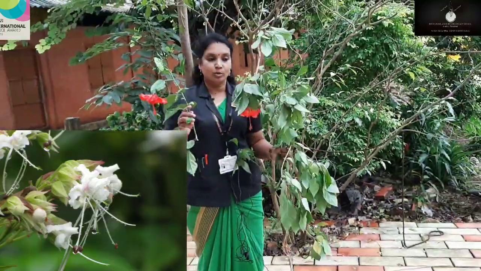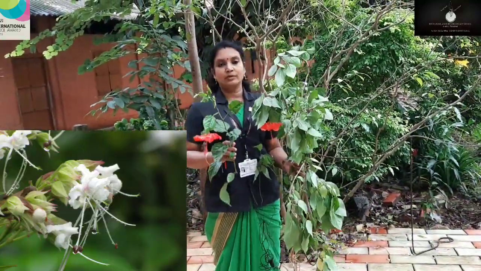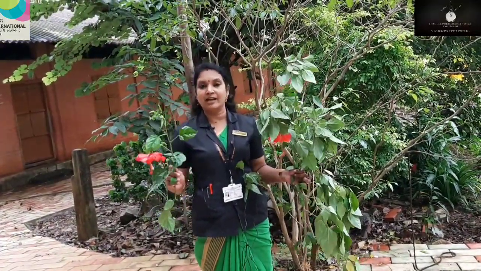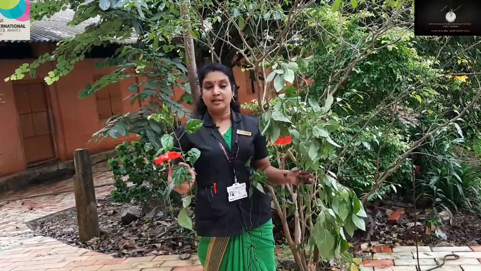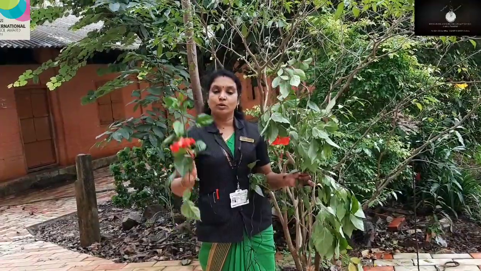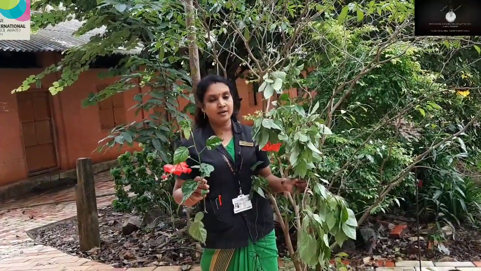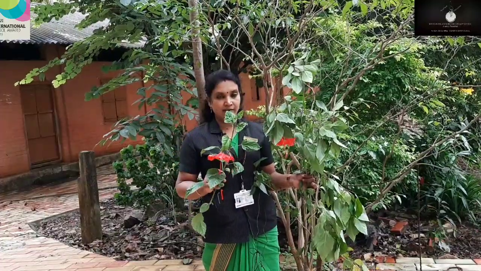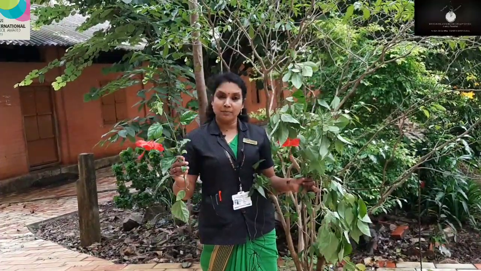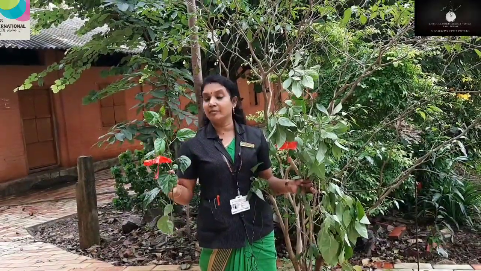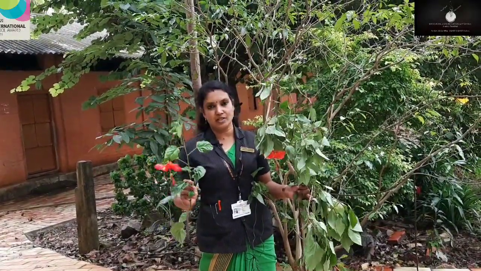So now we are going to learn about cross-pollination. And cross, from the term itself you can understand it will never happen in the same plant, isn't it? So cross-pollination takes place between two plants. Okay, so cross-pollination is the transfer of pollen grains from the anther of one flower to the stigma of another flower on a different plant of the same species.